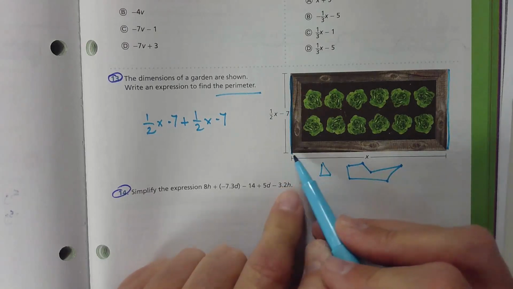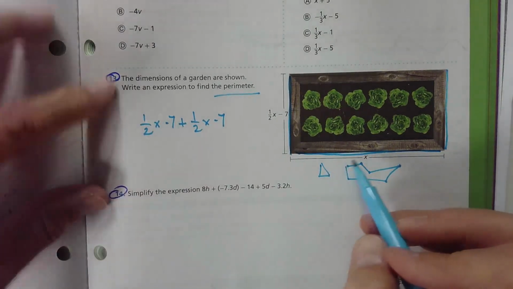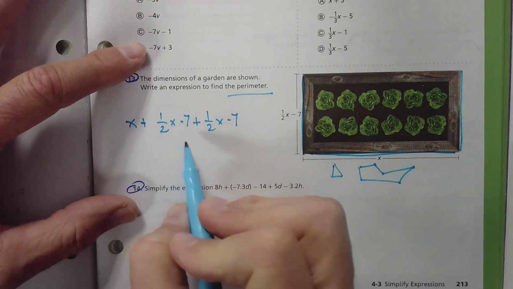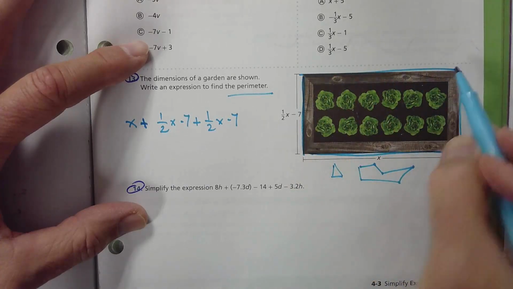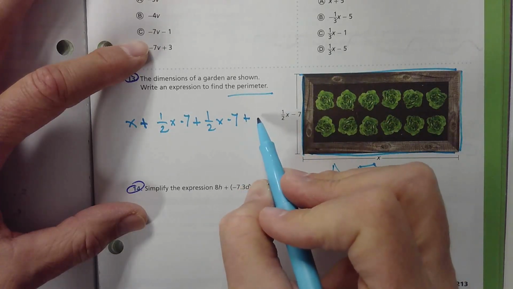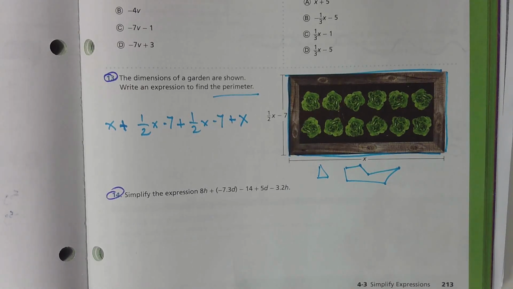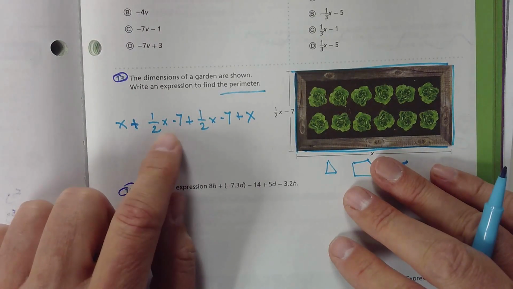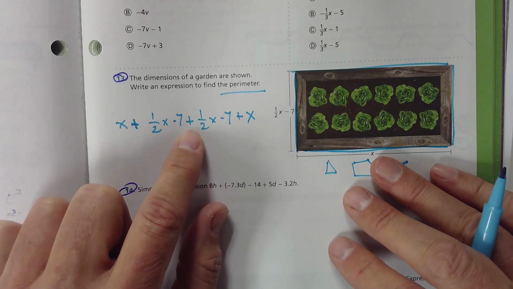What's the length of this side here? X. I could do x plus, and then I could just do an x plus on the end here, since I'm kind of running out of room, plus x. Would it be okay if you did 1/2 x minus 7, and then in parentheses next to it 2, as if times 2, and then plus x times 2?